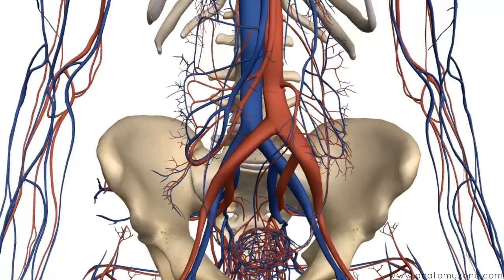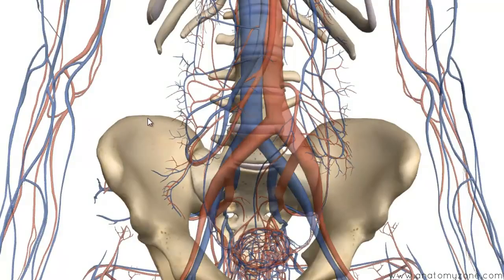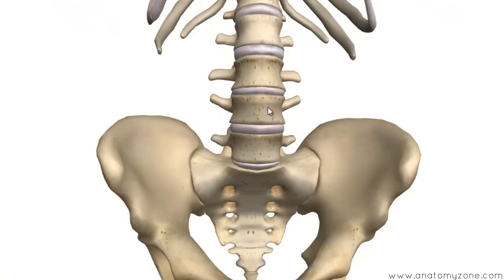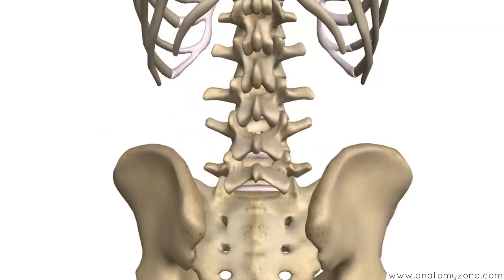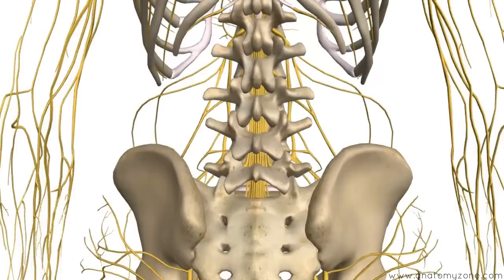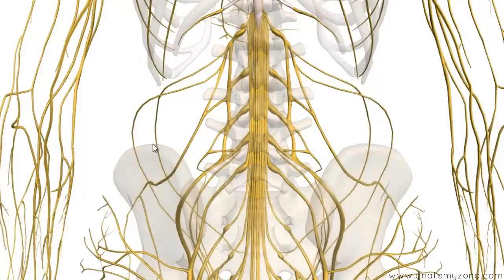The iliac crest is a useful landmark to know because it marks the point of L4, and you know that the level of L4 is well below the end of the spinal cord. So it's a useful landmark for lumbar punctures. If I bring in the nervous system, you can see the end of the spinal cord well above the level of the iliac crest. You've got the iliac crest here, and the end of the spinal cord is up here. So it's a useful landmark for lumbar punctures.